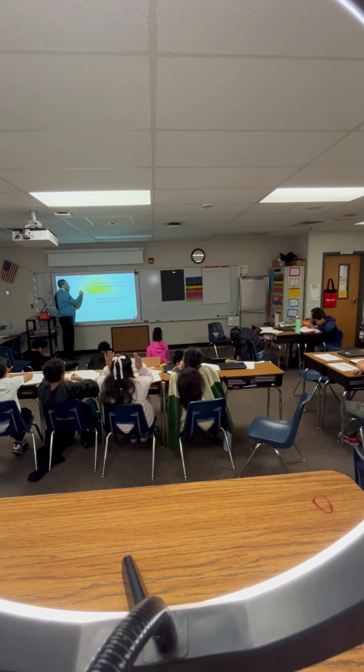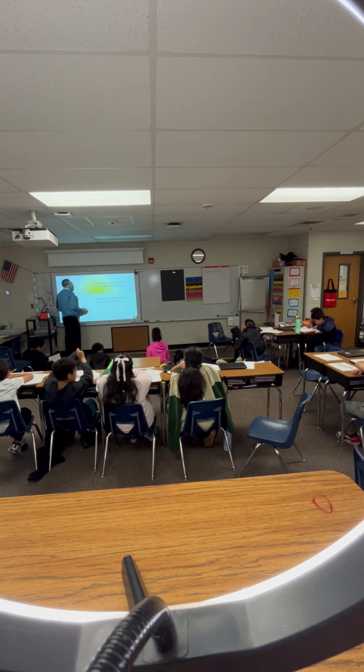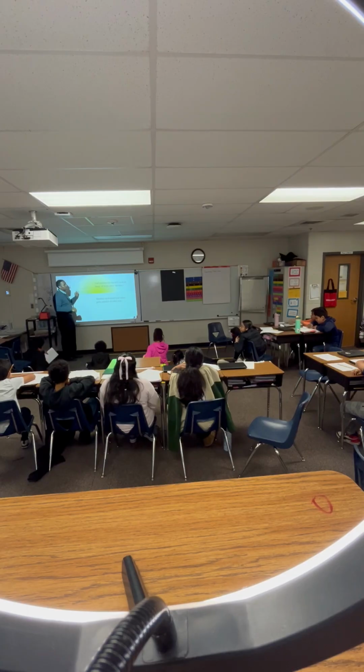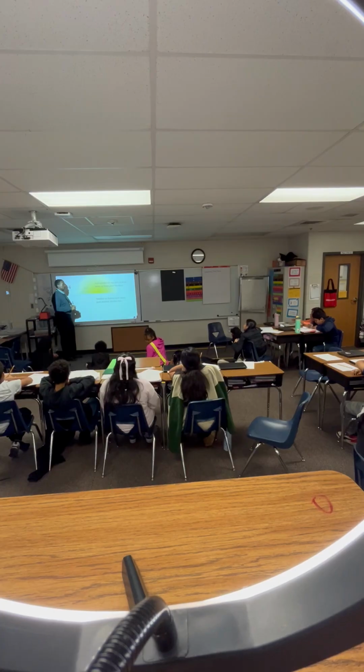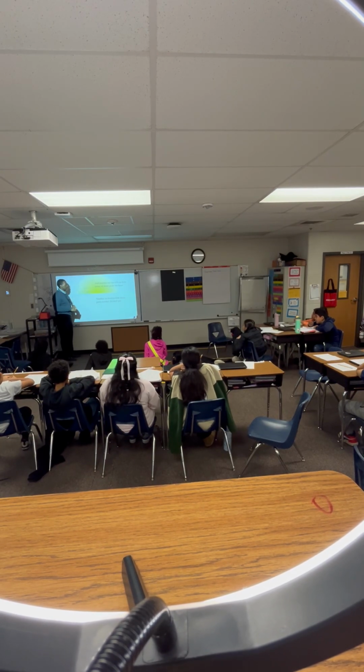And what it is: 1/4, 1/4, 1/4, and 1/4. Alright? Since the denominator is the same on the bottom, if I were to add those up, what do I get? 1/4 plus 1/4 plus 1/4 plus 1/4.